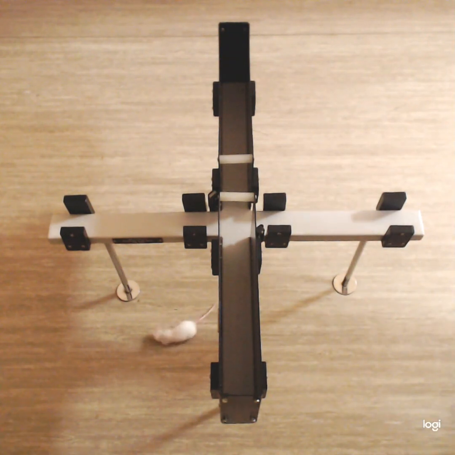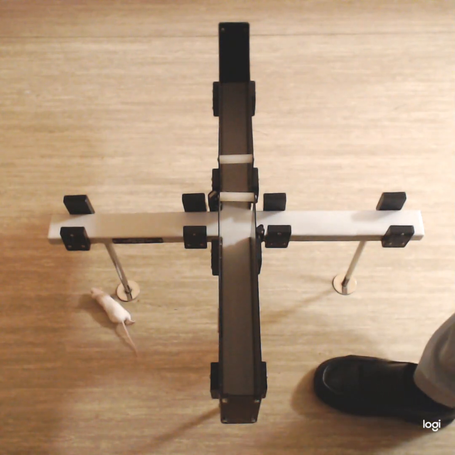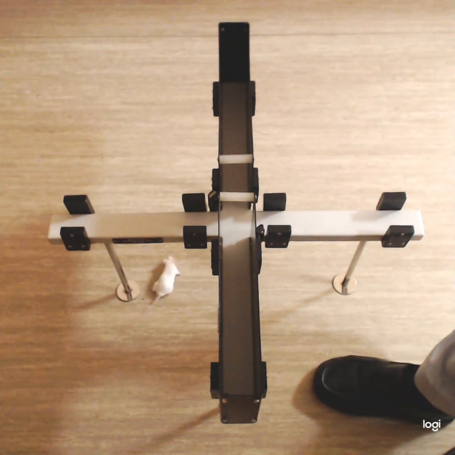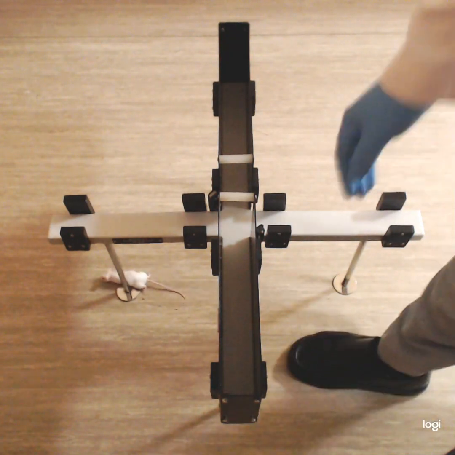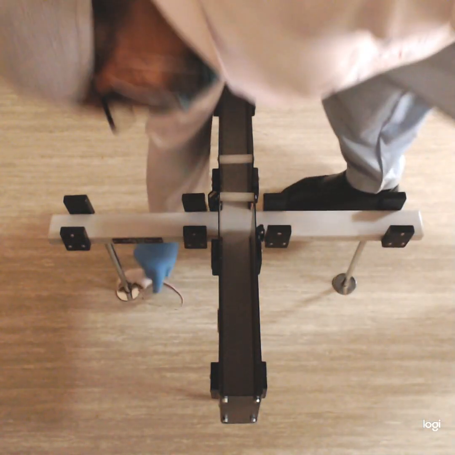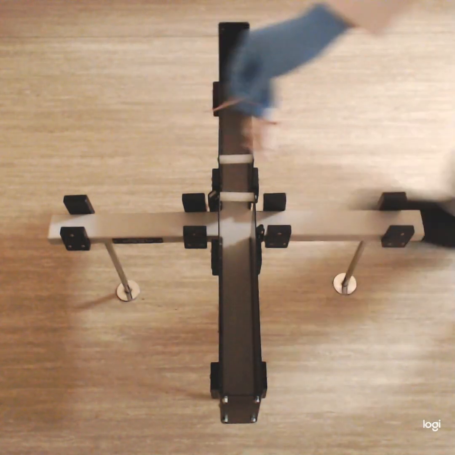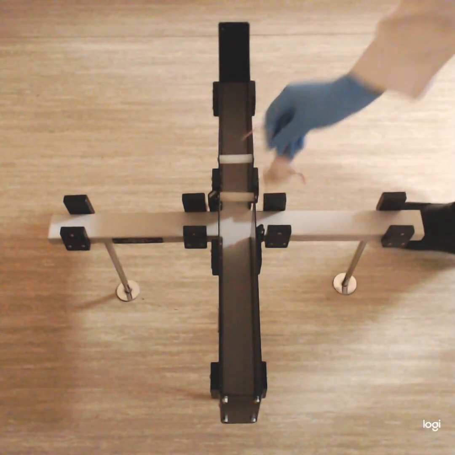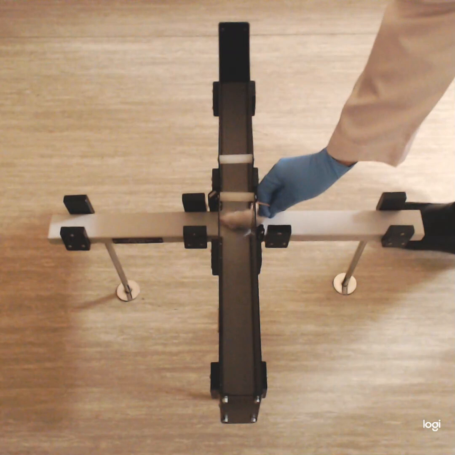So as you have seen, the animal has fallen down. So this will negate the test. So what we should do is, we have to pick the animal and again place it to continue the test.